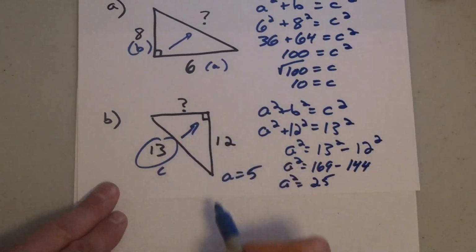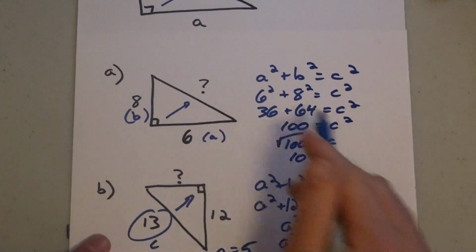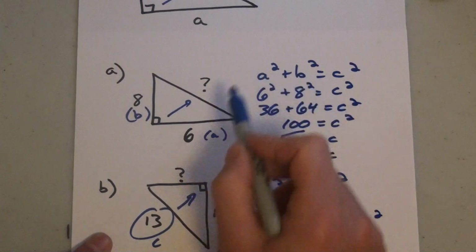For this, because I was finding one of the other shorter sides, I actually end up subtracting. Okay? Most times, if you're finding your longer side, you're finding hypotenuse, you're adding your A squared and your B squared.